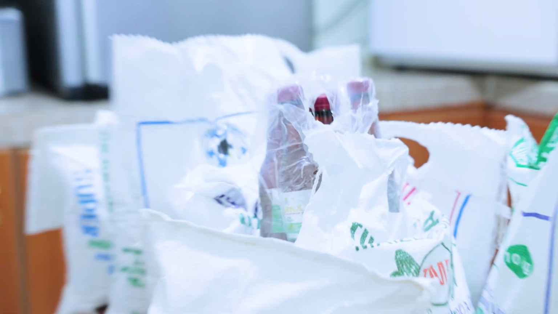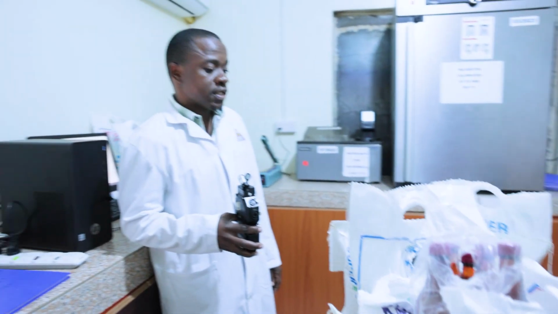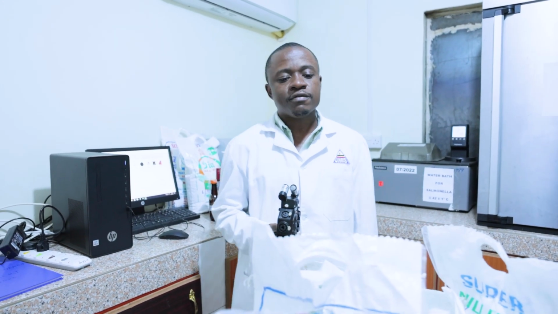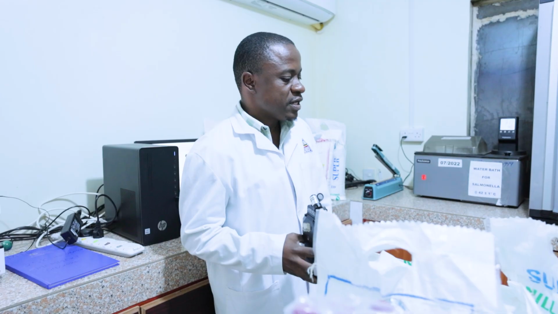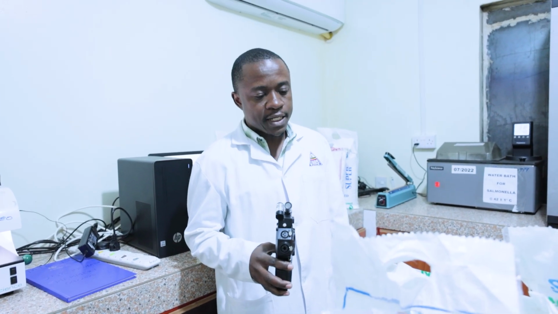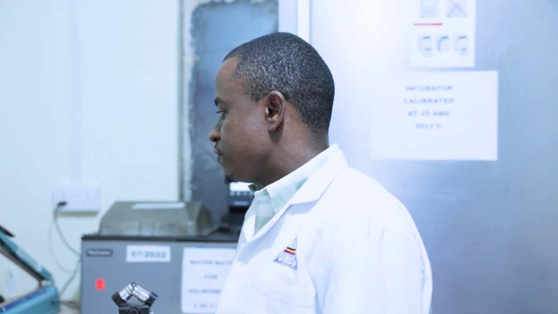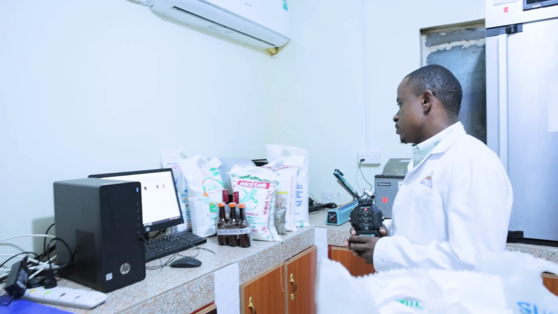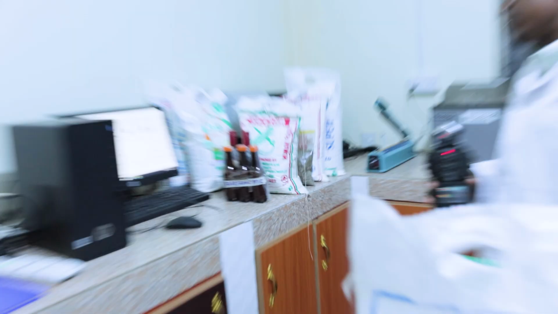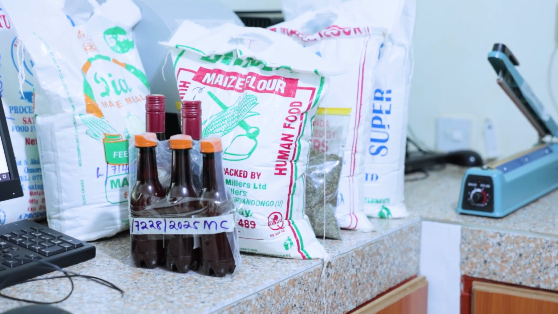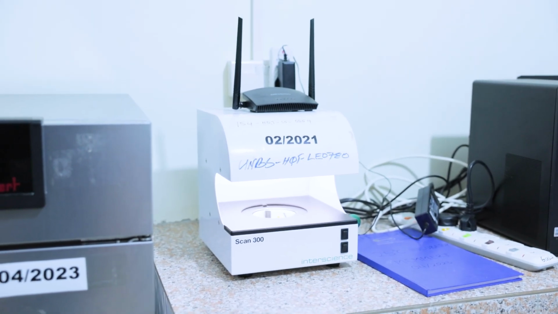Mainly we handle foods, because those are the most common samples we receive here. They are mainly food, but we also have other samples, especially maize flour and honey. We have fermented beverages, wine, and then animal feed. This region usually has most of such samples. So that's what we mostly handle from here. Unless you have any other question, but in simple terms, that's what we do.